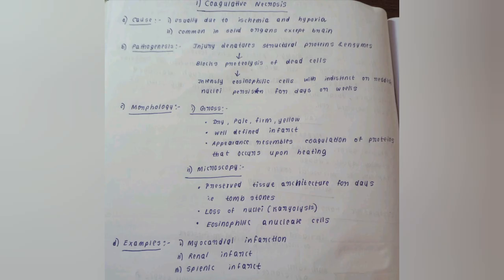Now let's explain each particular necrosis. So coming to coagulative necrosis, before that we will write all the 6 necrosis under a few common headings, that is cause, pathogenesis, morphology, and examples. So first, coagulative necrosis. What is the cause for it?